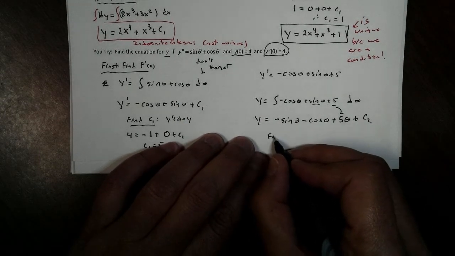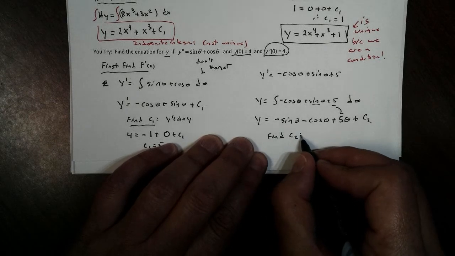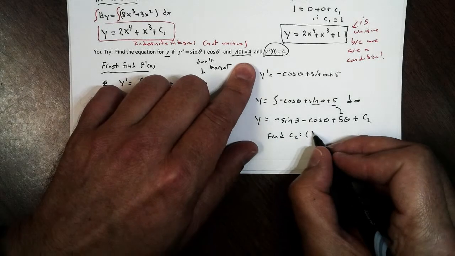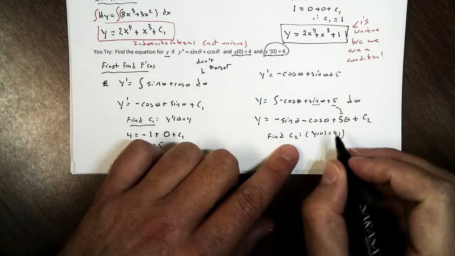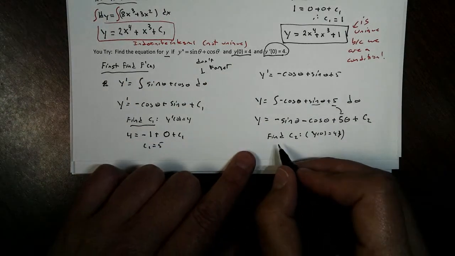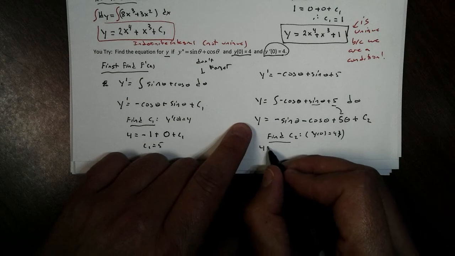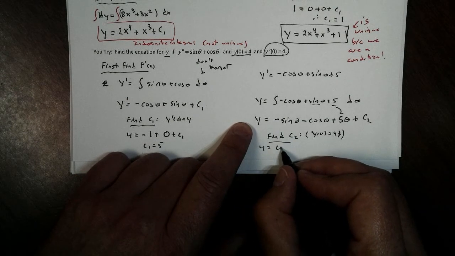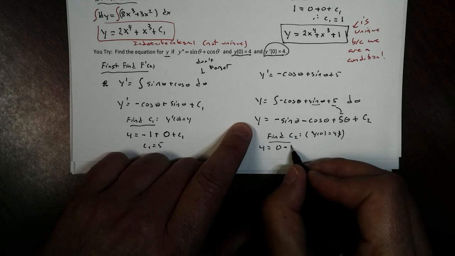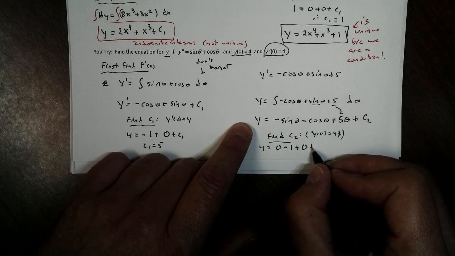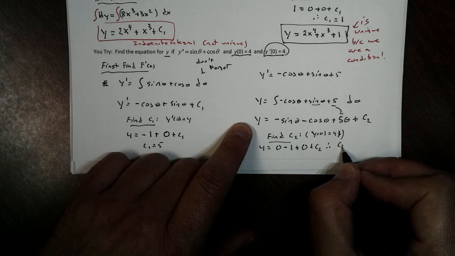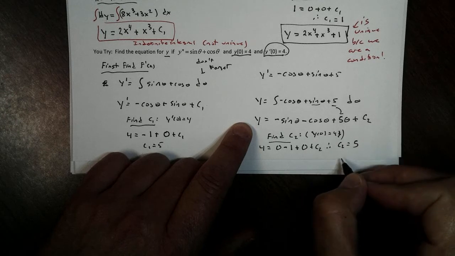So now we have to find C2, and they give us the initial condition, y of 0 equals 4. I can just plug it in. So we would get 4 equals sine of 0 is 0 minus cosine of 0 is 1 plus 5 times 0 is 0 plus C2. So therefore C2 is also 5.